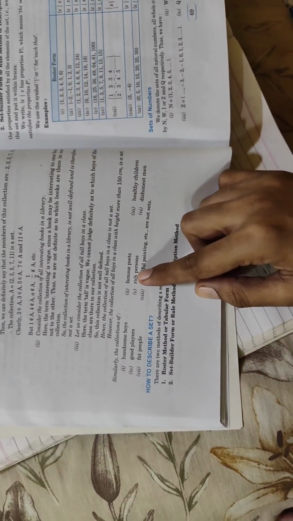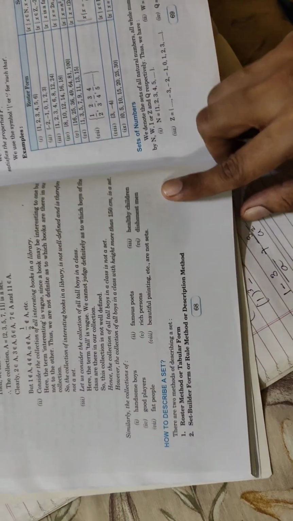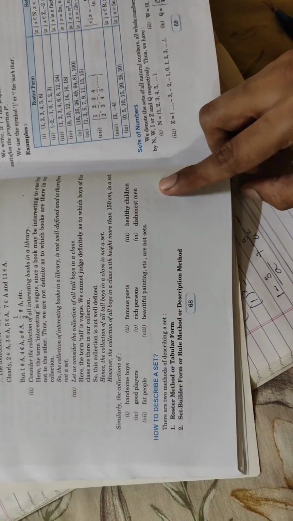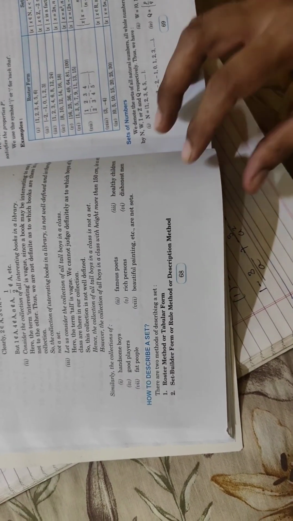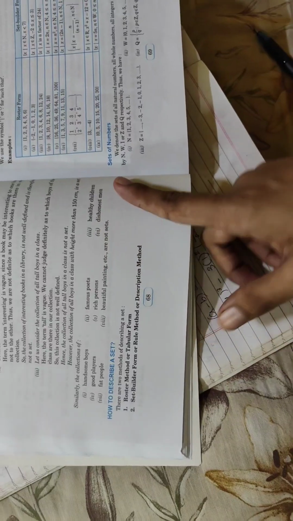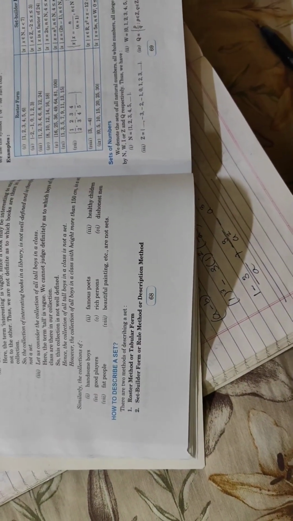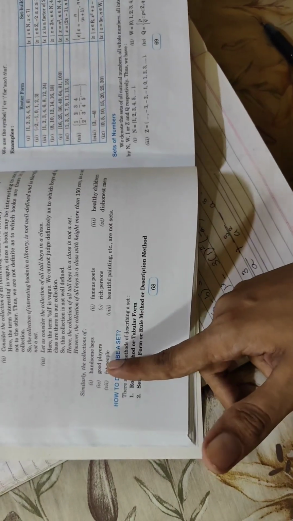For example, a collection of handsome boys. We can't say how many handsome boys there are. A collection of famous poets. We can't say how many famous poets there are. A collection of healthy children. We can't say how many healthy children there are. So these can't be written in the form of a set. If they had told us to write 3 famous poets, then we could write. Or 3 good players, then we could write. But all this we can't write. So they are called not sets.